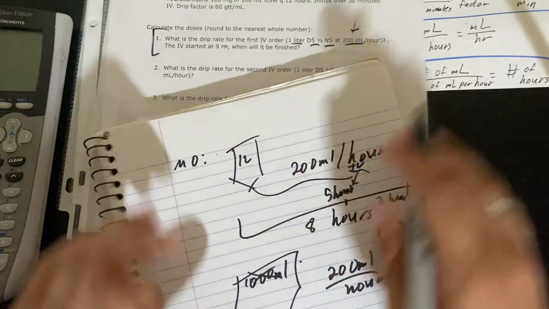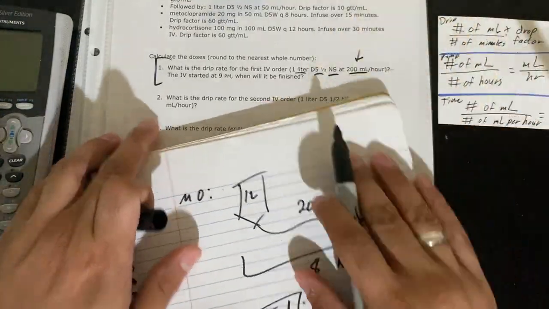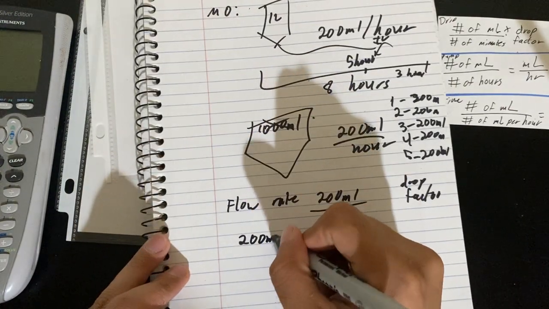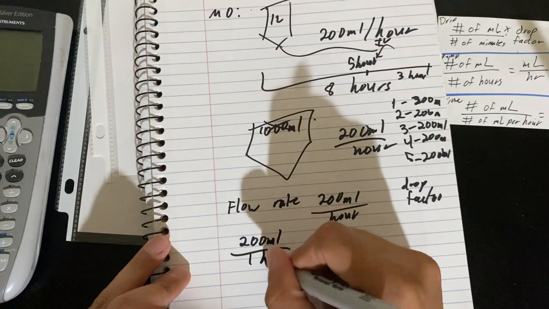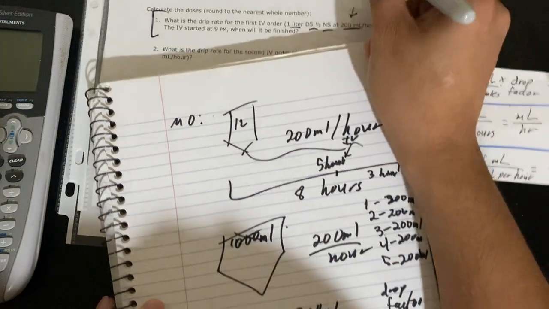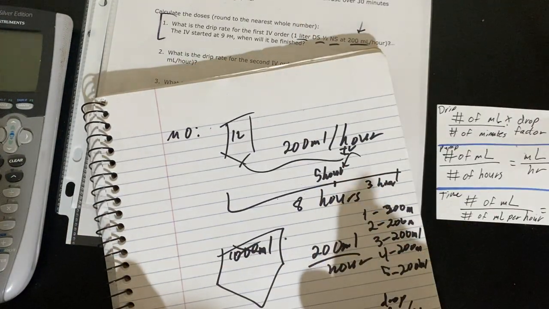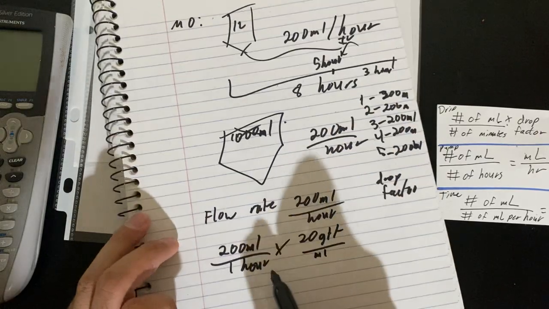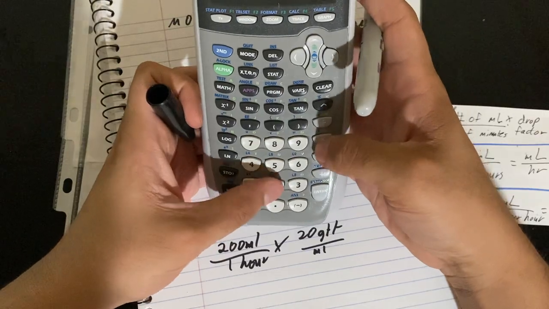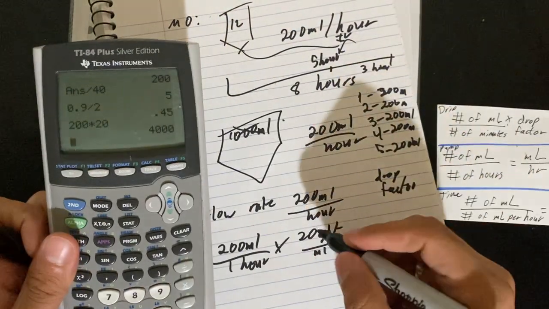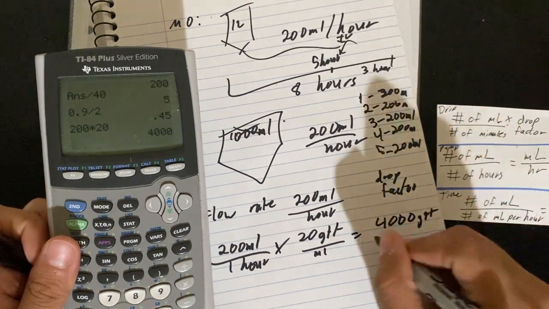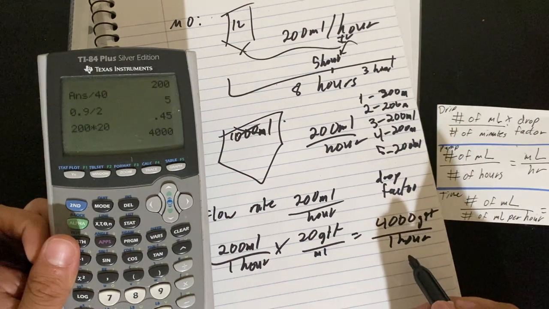So I've got 20 drops per ml, I've got my drop factor, I've got my flow rate. So when I take a look at my formula for my drip rate, which they're asking for here, I've got 200 milliliters over 1 hour times my drop factor, which is 20 drops per ml, and so I just multiply across. I've got 200 times 20 is 4,000. So I've got 4,000 drops per 1 hour. Well, I need my drops in minutes, so I still have to convert this to minutes.